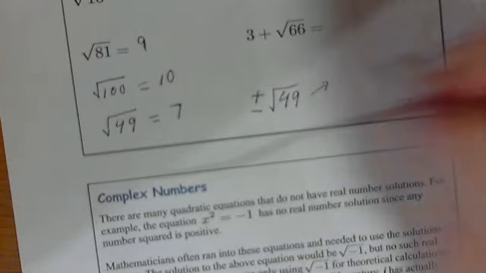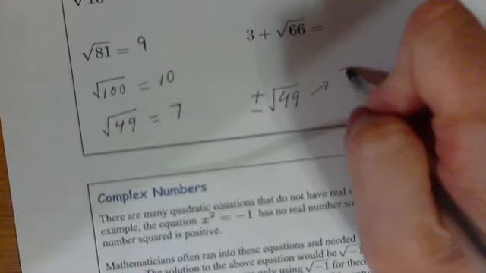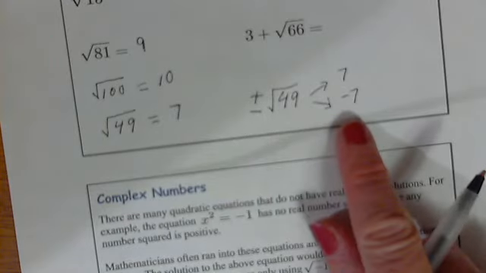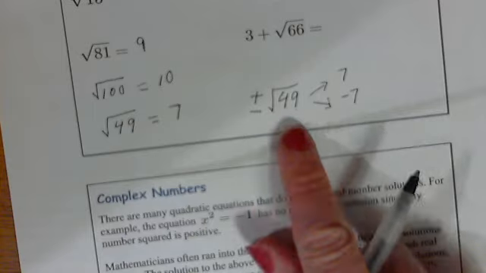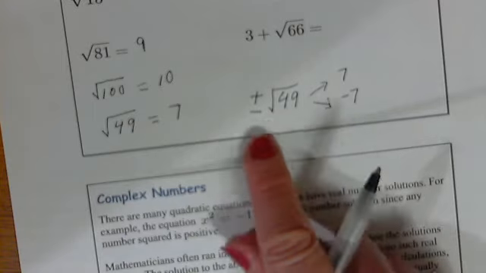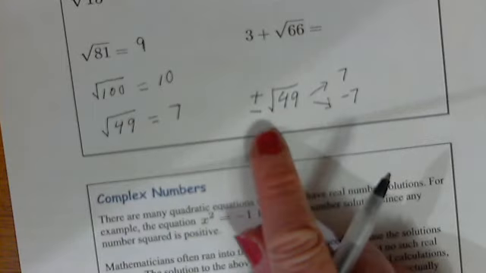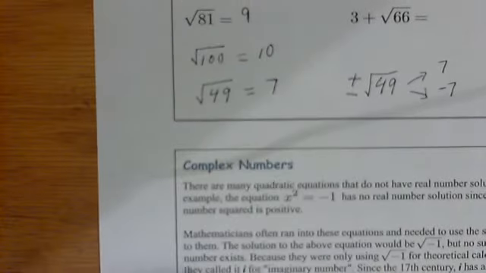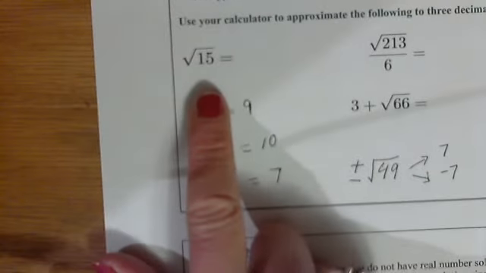So this would have two answers, both positive 7 and negative 7. And think about why. Negative 7 times itself is also positive 49. But when we don't see the plus and minus in front of that square root sign, we are only interested in the positive answer.